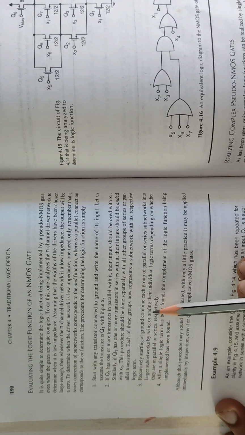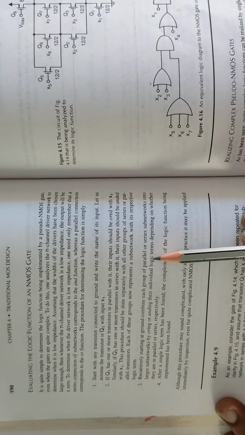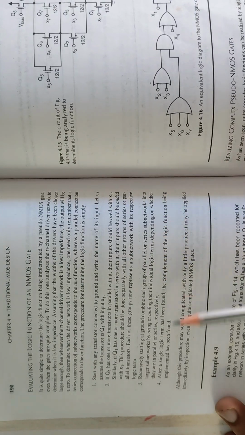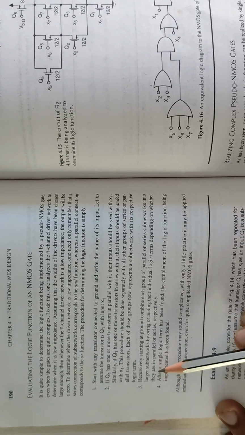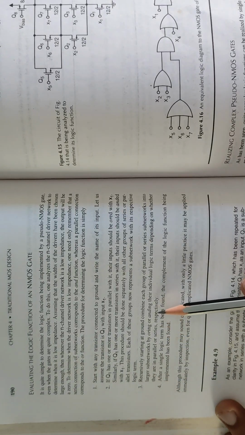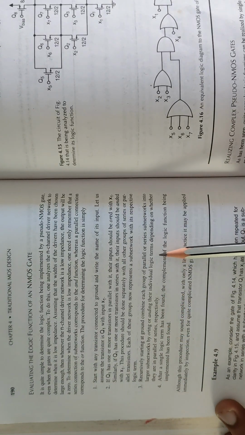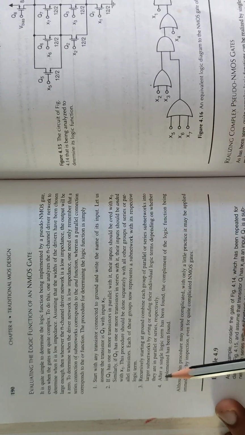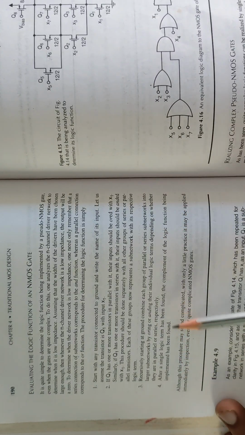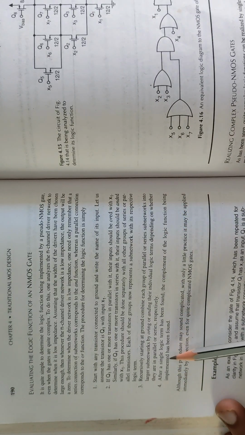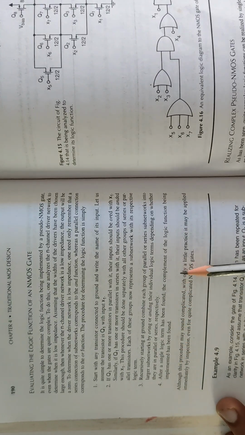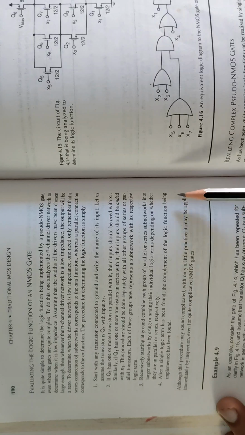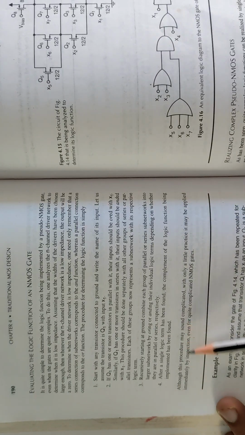3. Recursively starting at ground, combine each group of parallel or series subnetworks into larger subnetworks by ORing or ANDing their individual logic terms depending on whether they are in parallel or series respectively. 4. After a single logic term has been found, the component of the logic function being implemented has been found.